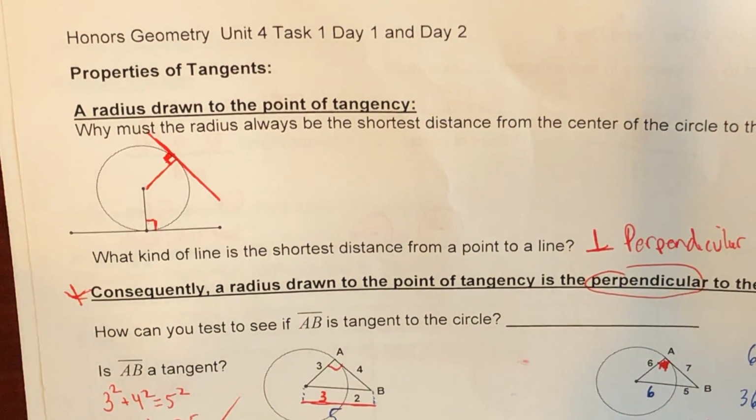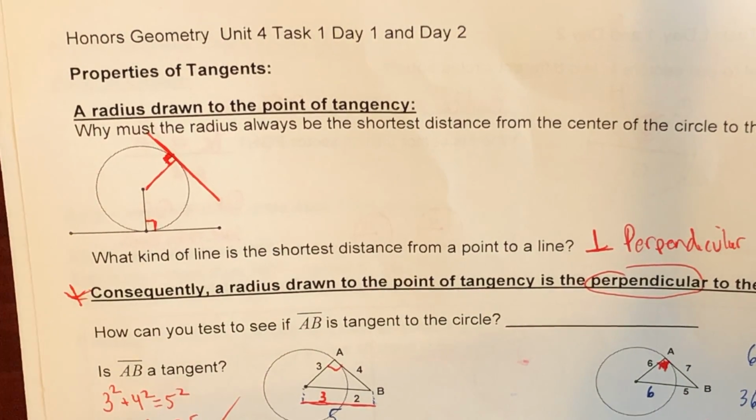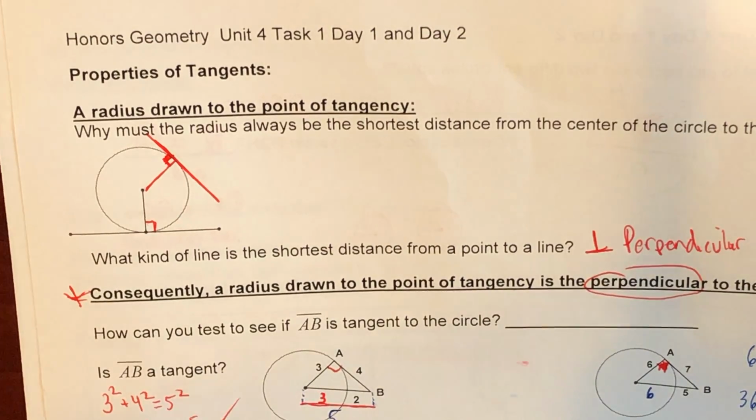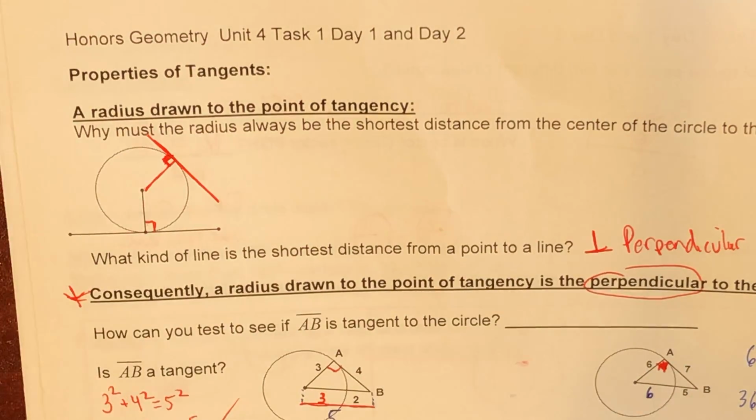All right, so we're looking at properties of tangents. A radius drawn to the point of tangency. So as you can see here, I've got a radius that is drawn here and then here.